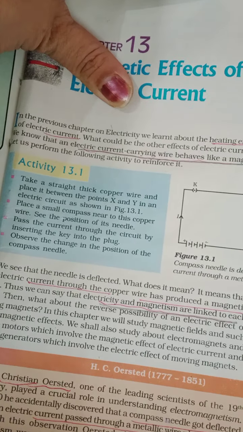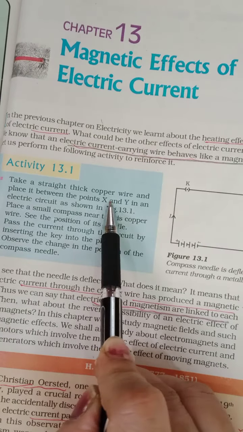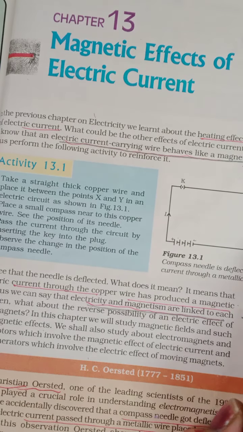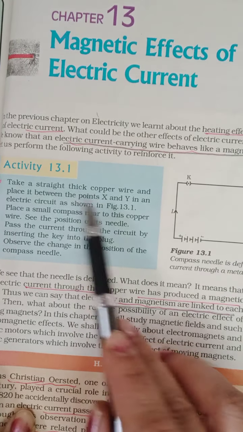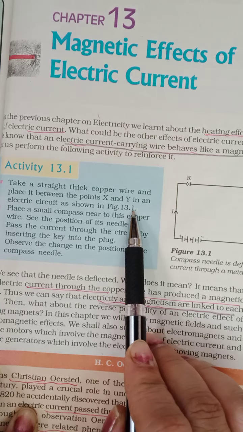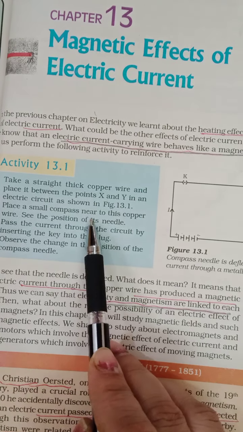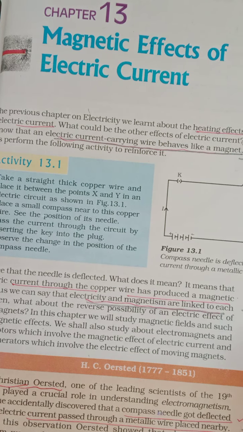See this activity. Activity is take a straight thick copper wire. We are going to take a copper wire. Fine. Arrangement is as shown in the figure, and place it between which points? X and Y in the circuit. Now place a small compass near this wire. Now we are going to place one compass also.